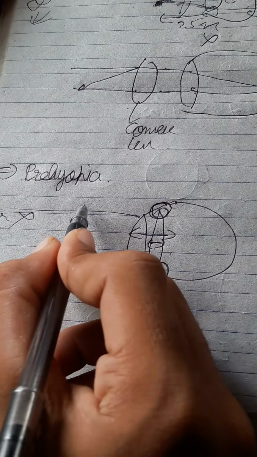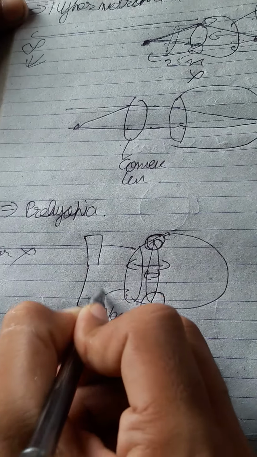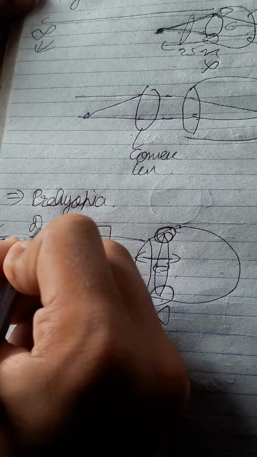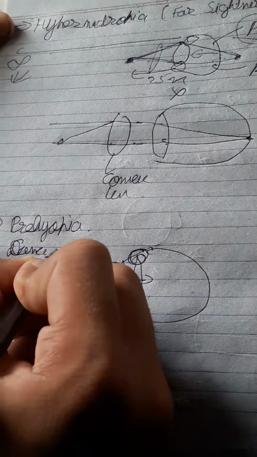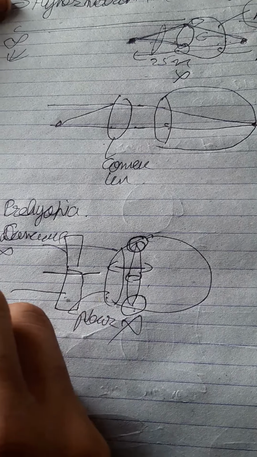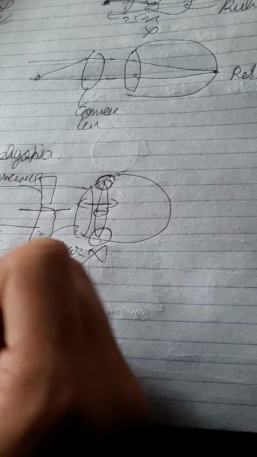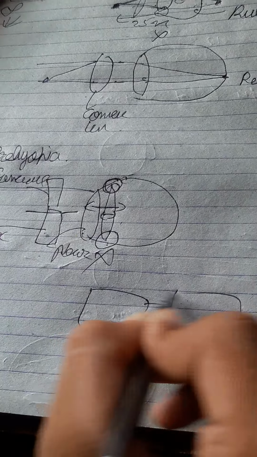So what happens, they use a bifocal lens. Oh, what is a bifocal lens? A bifocal lens is one in which the upper section is made of a concave lens, and the lower section is made up of a convex lens.